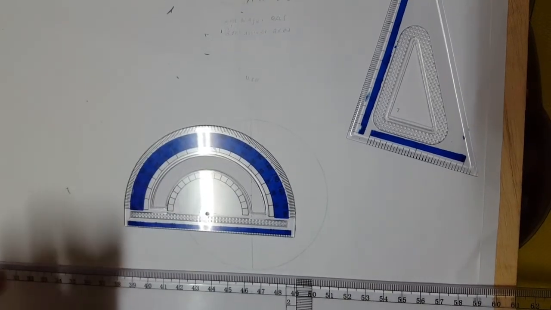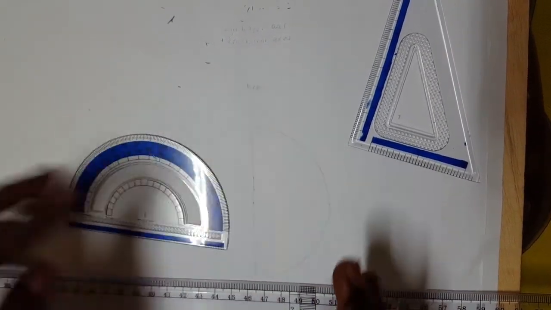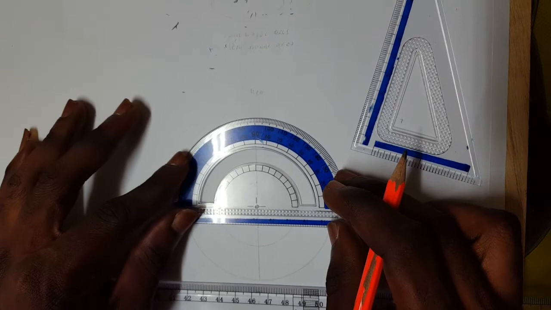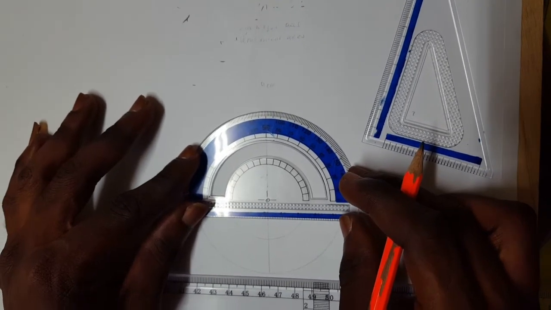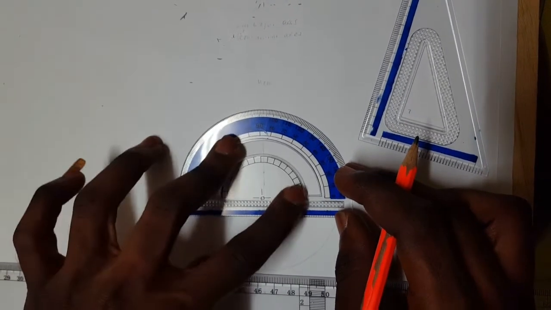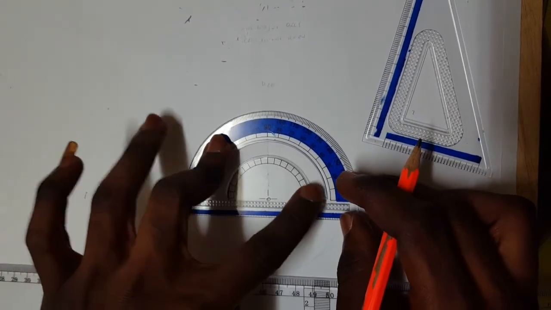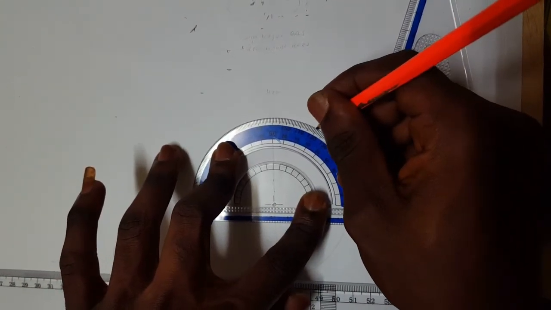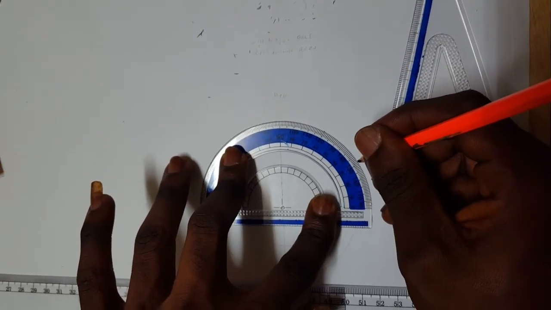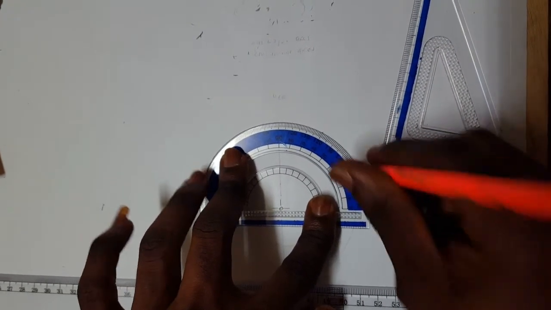So because each quarter of the circle is 90 degrees, I'll measure 30 from here. I'll measure 30 from here, 30 from here.